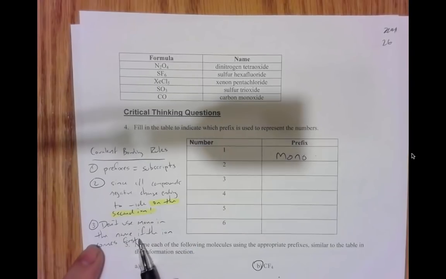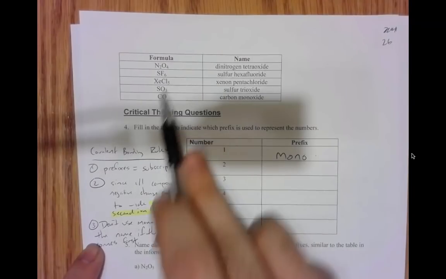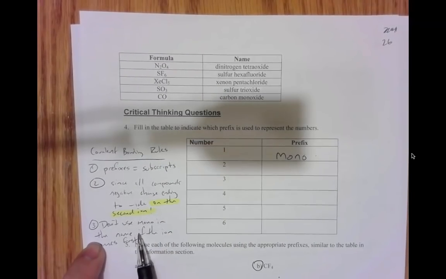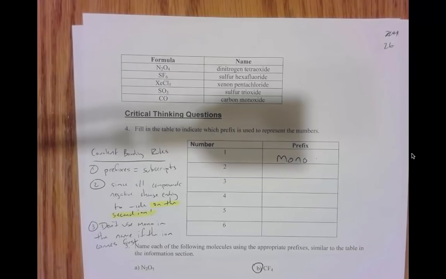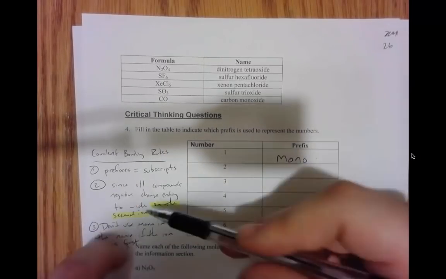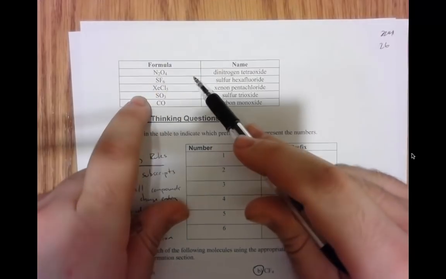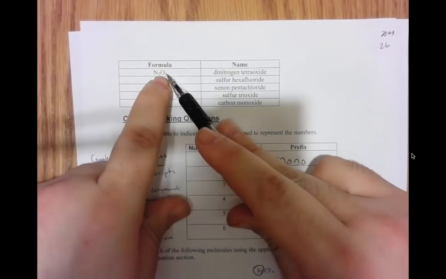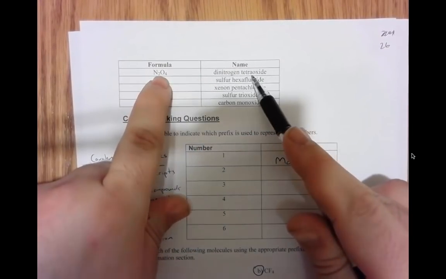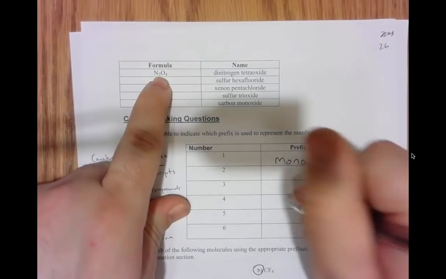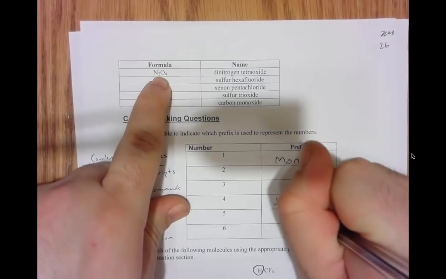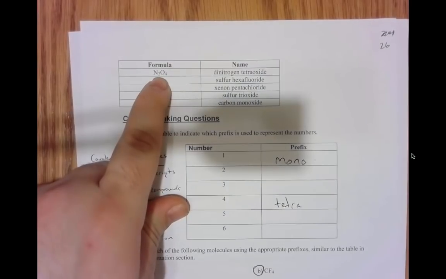That is a little special rule that you might have noticed when I was going through this: you don't use mono in the name if it's the first ion. If 1 is the first ion, we don't use the prefix in the name. That rule will make a little bit more sense down here when I show it to you again. And then we also need to know 4. So 4 is located right here on the oxygen. The prefix in front of oxide is tetra. So we know that the prefix for 4 is tetra.